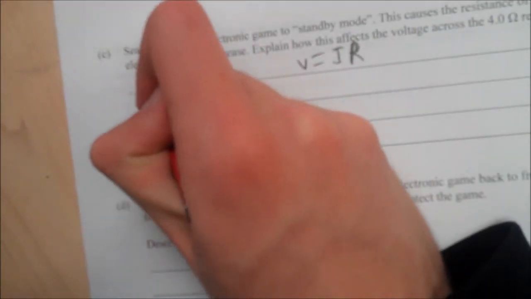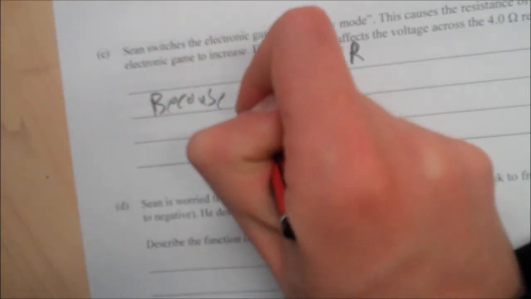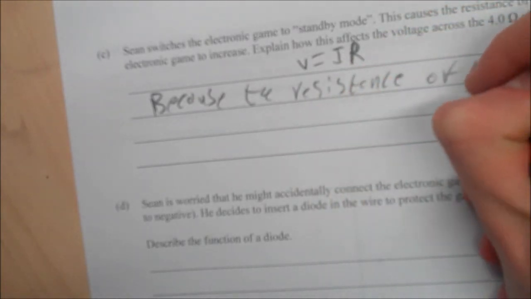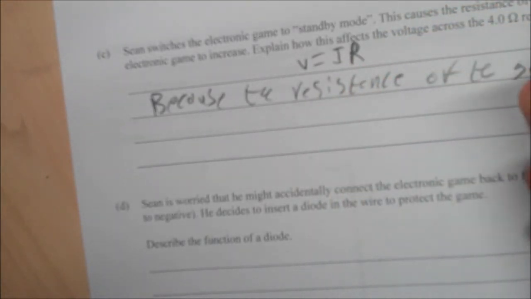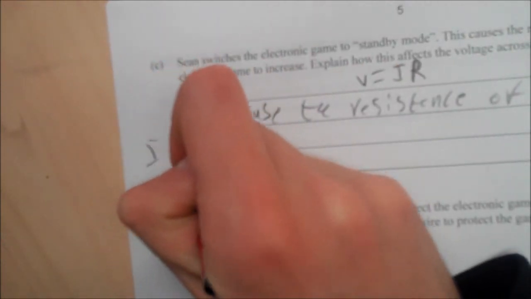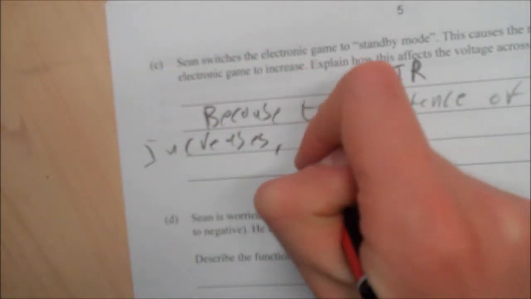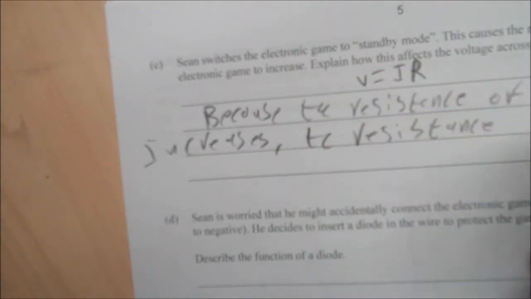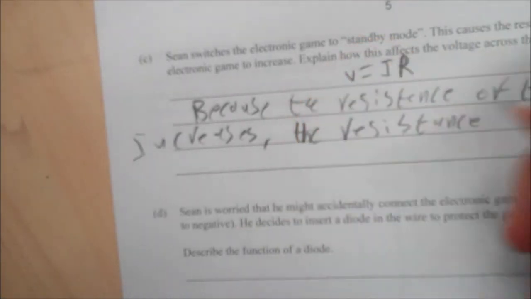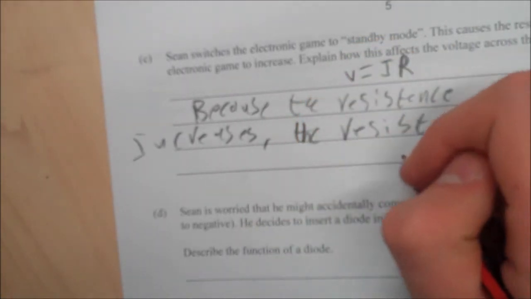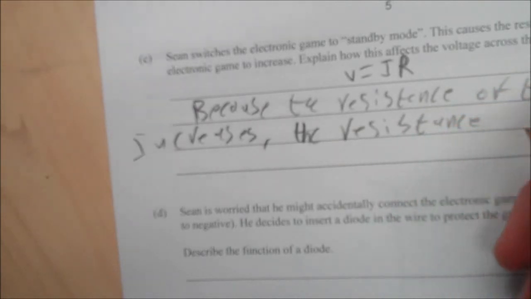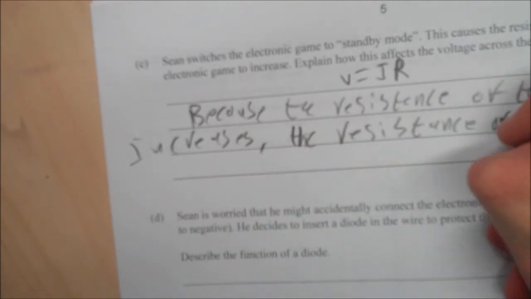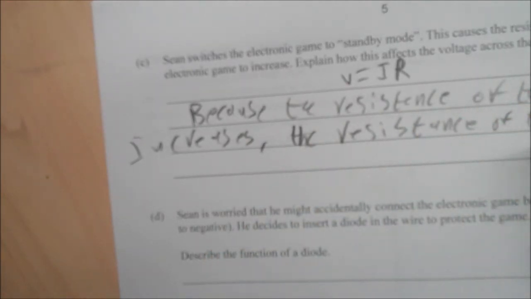So because the resistance of the game increases, and you can spend a long time writing a slightly longer answer to this, going through how I did before over how the resistance for the section for the resistor goes up, and then for this parallel section, and then for the whole circuit. But we just need to say the resistance of the game increases, so the resistance of the whole circuit increases.